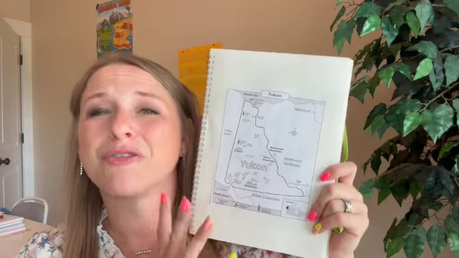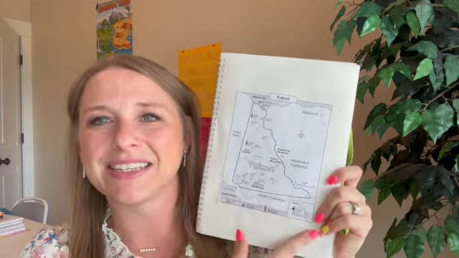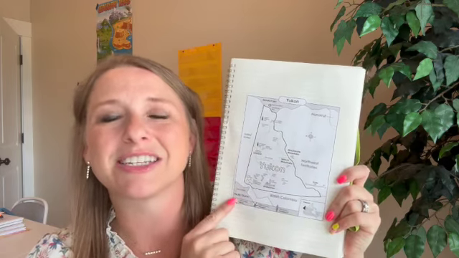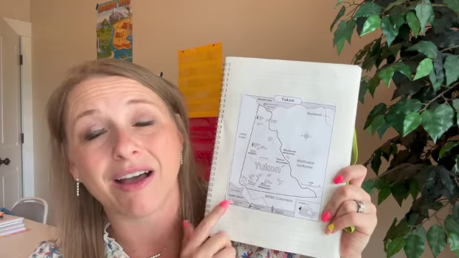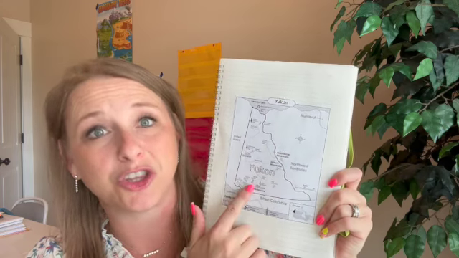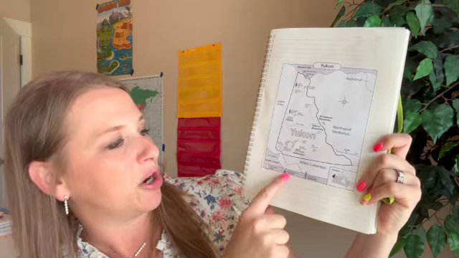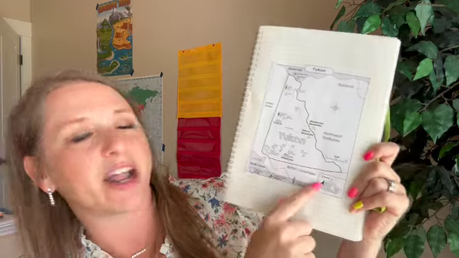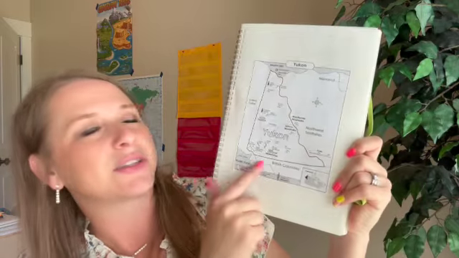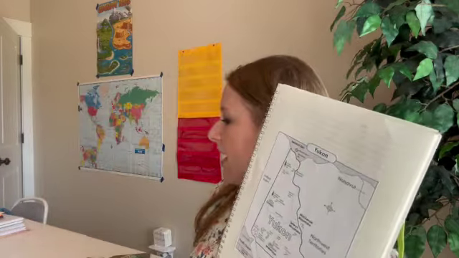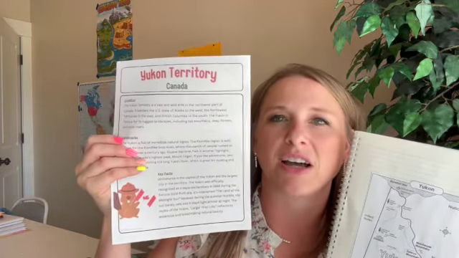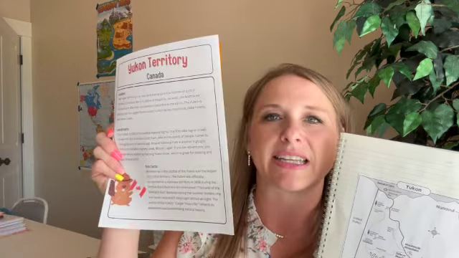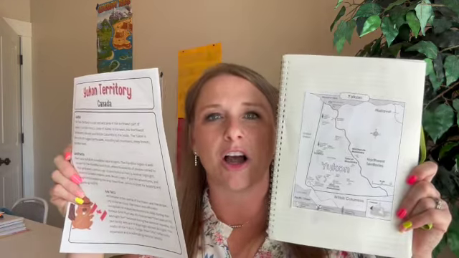And then for Canada, I have this little piece of paper here. This is just an overview map of Canada's territory, Yukon. And I have the bird and the flower and the official tree on the bottom. This is the map of where it's at. So this is more of just a coloring activity that your students can do while you read about the Yukon territory. This has similar information, location, landmarks, and key facts that go along with this.